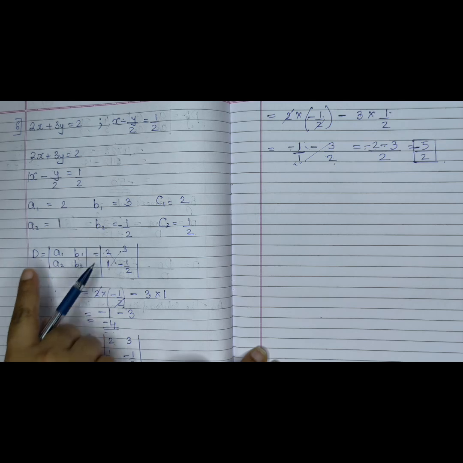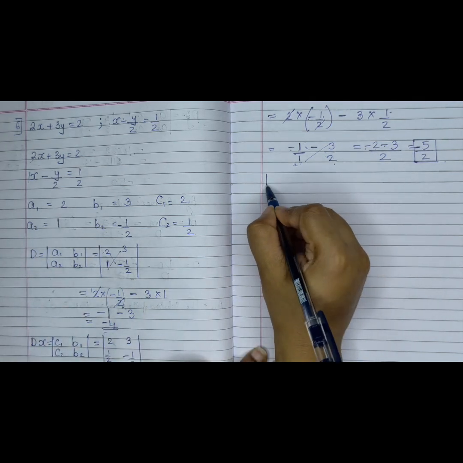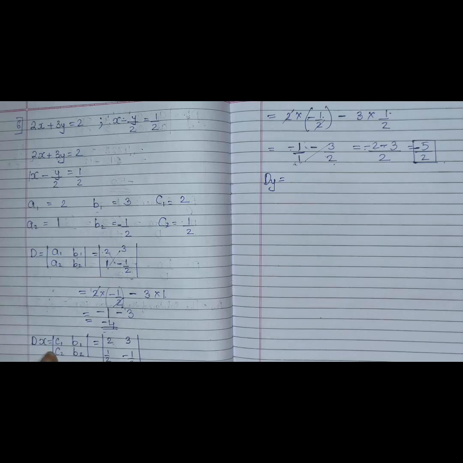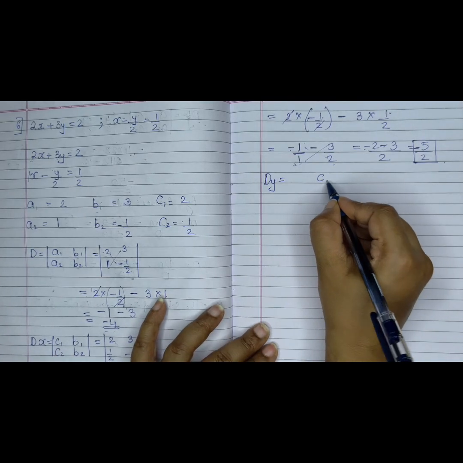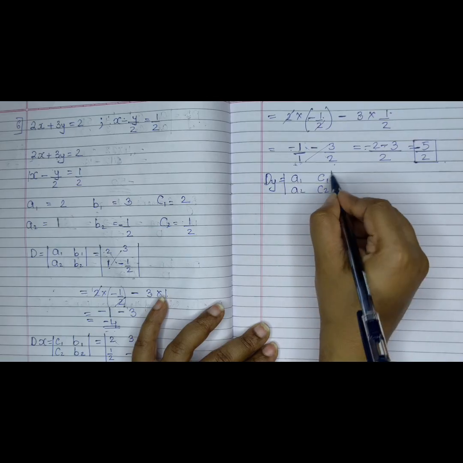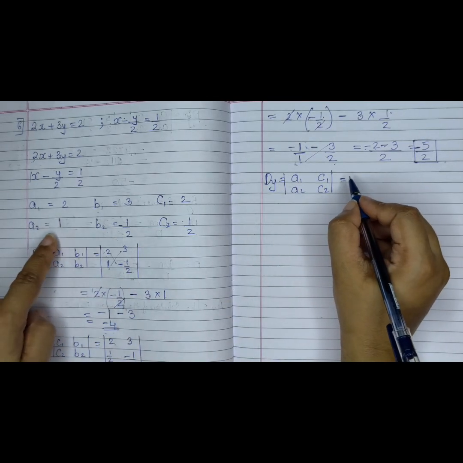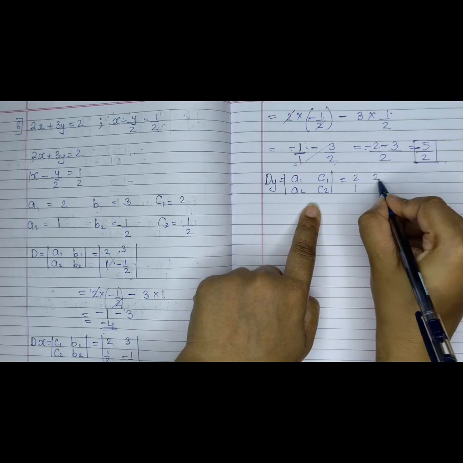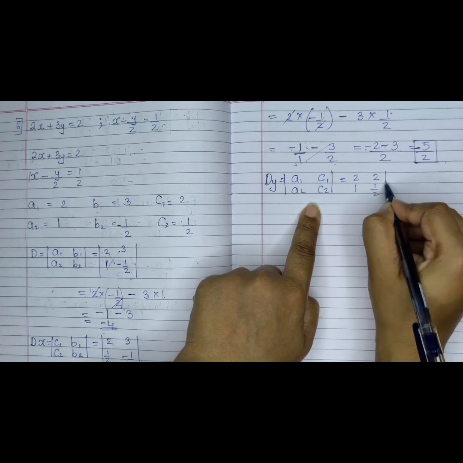Now we got d, we got dx. Now we will find out dy. For dy, c1, c2 will come on the right hand side, and here we will have a1, a2. What is our a1, a2? 2 and 1. c1, c2 is 2 and here 1 upon 2.